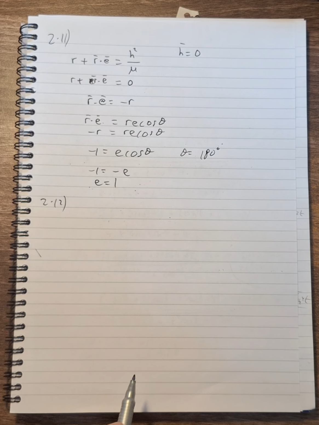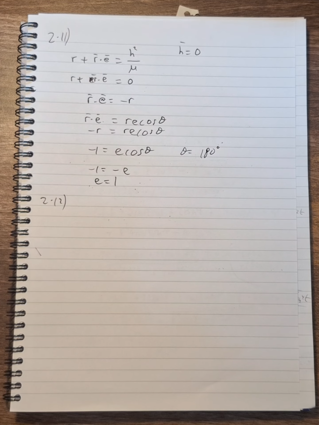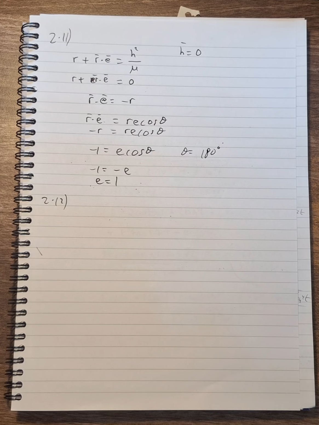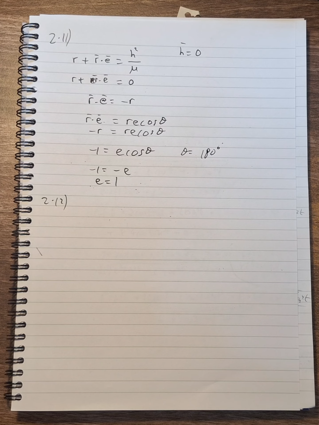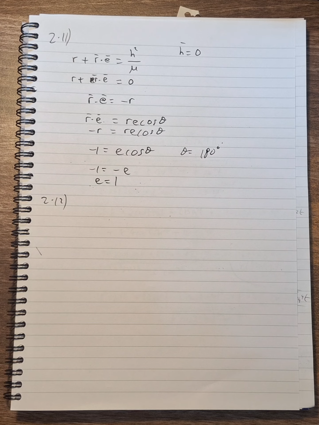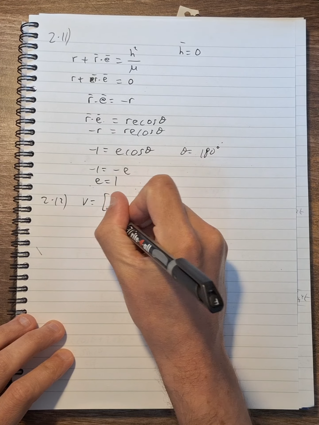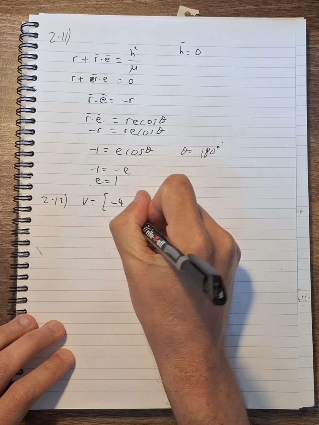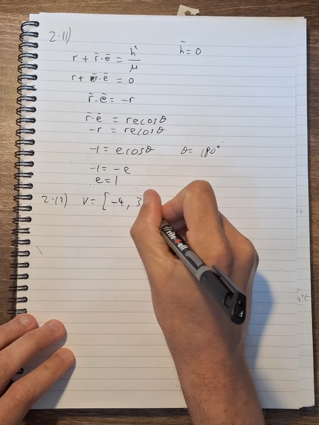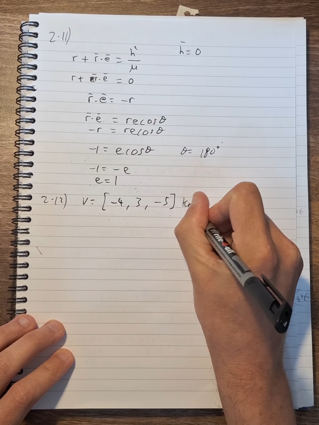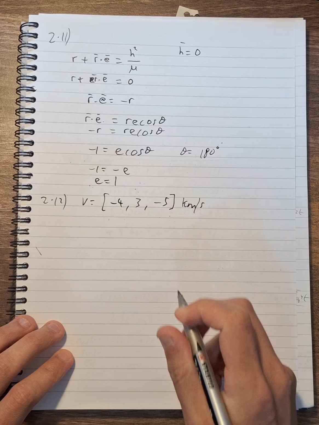The next question is 2.12, and that question is asking us to find, for a non-rotating Earth-centered Cartesian coordinate system, the velocity of a spacecraft with velocity equals minus 4, 3, and minus 5 kilometers per second.